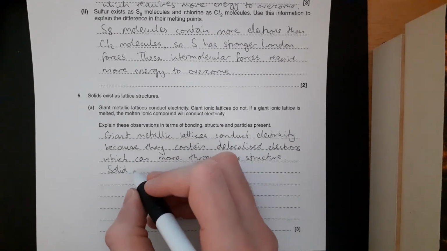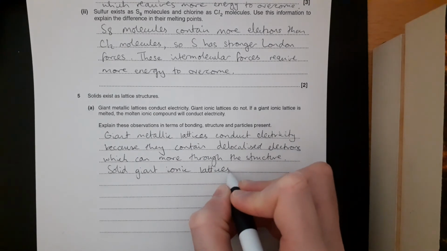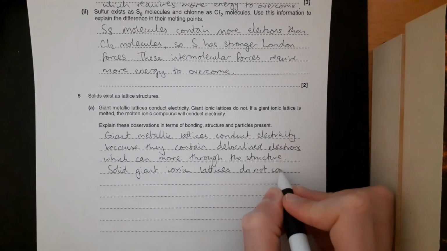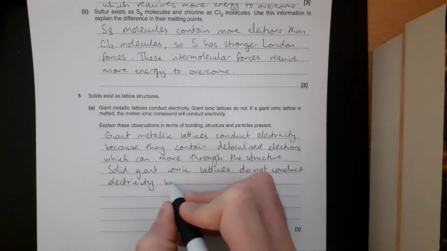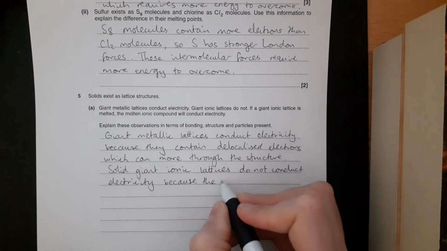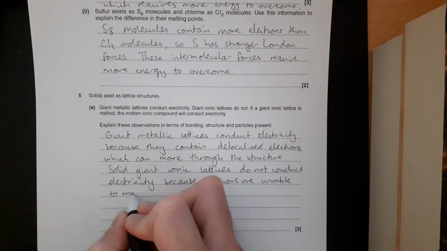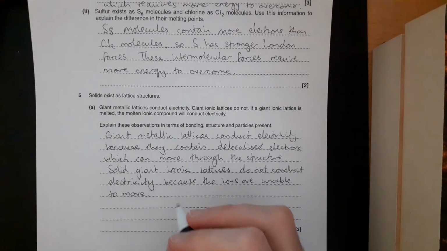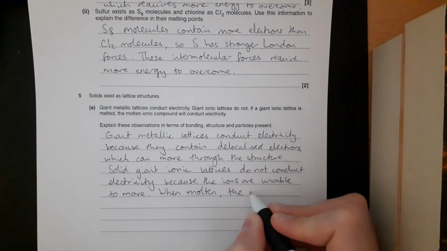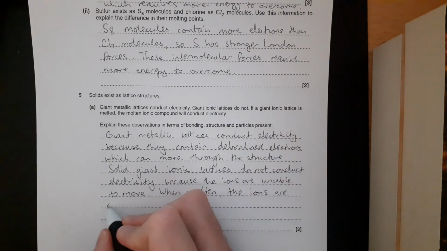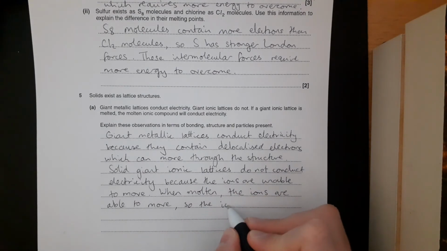Okay, so solid giant ionic lattices do not conduct electricity because the ions are unable to move. Okay. When molten, the ions are able to move. So the ionic compound does conduct electricity.